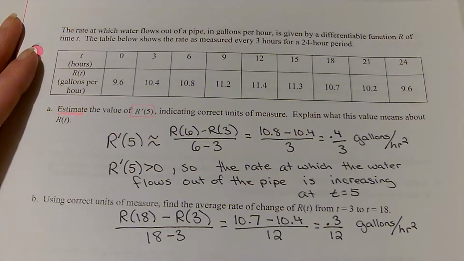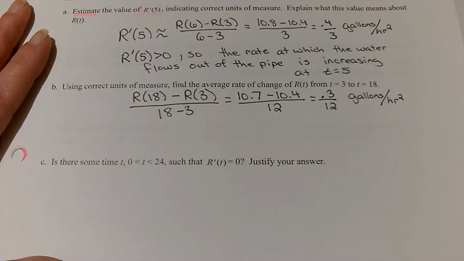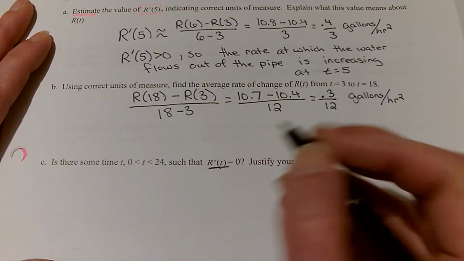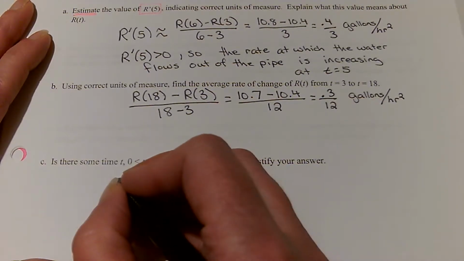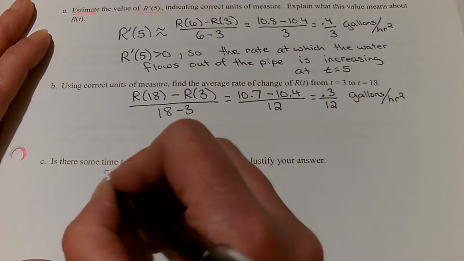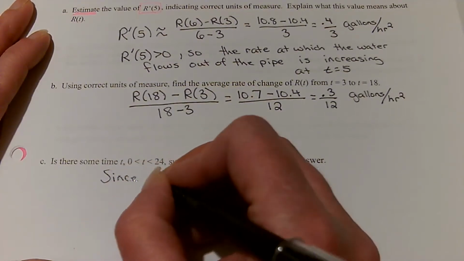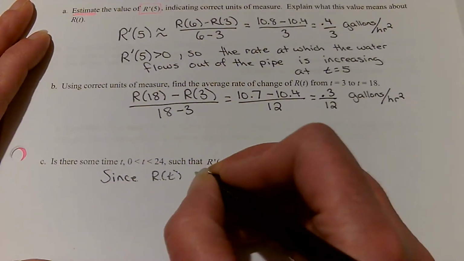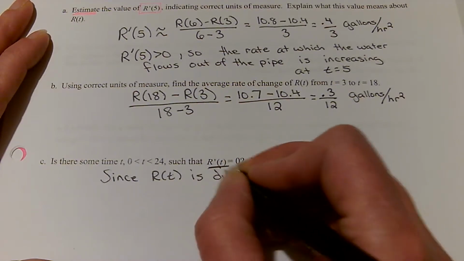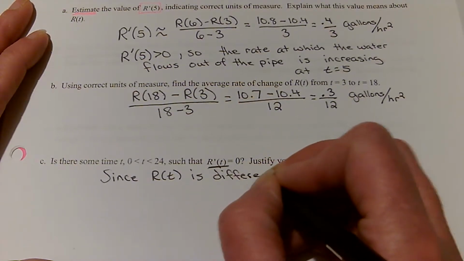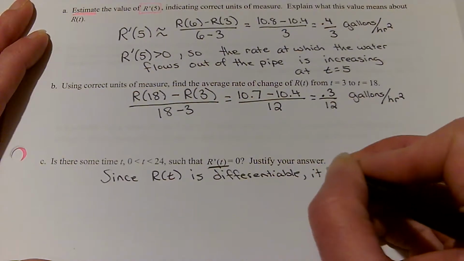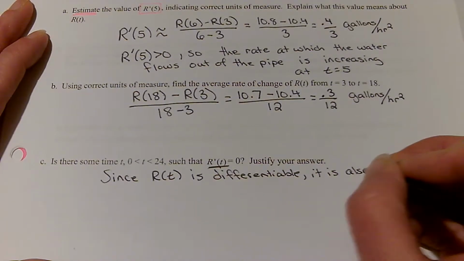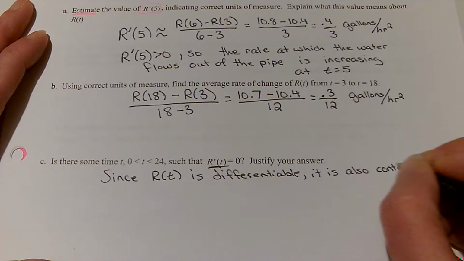Well, for us to really make sure that happens, remember this is talking about a derivative. So we need to make sure R of t is continuous and differentiable. So they tell us that it's differentiable. So since R of t is differentiable, it is also continuous. Remember, it has to be continuous to be differentiable.